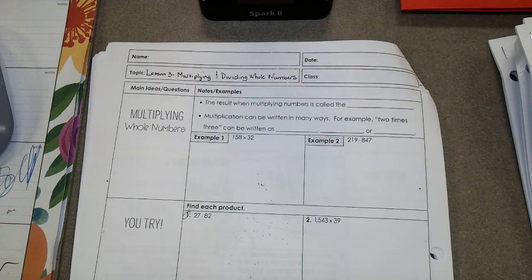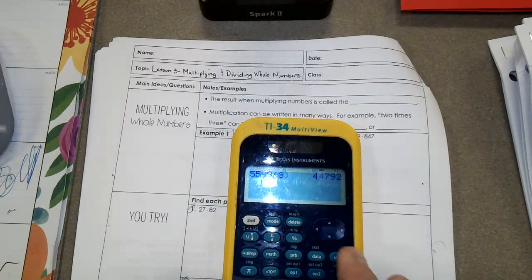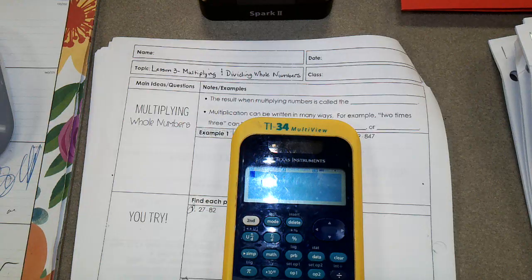And if you're watching this video, part of this is going to need a calculator. So if you were at home and absent, try to find a calculator. We use the TI-34, which I'm passing out today in class. But if you don't have one, just watch the video and try to get the general synopsis of the lesson.